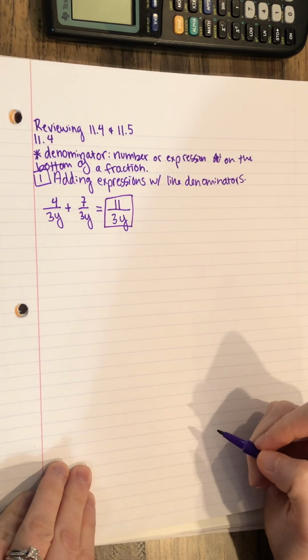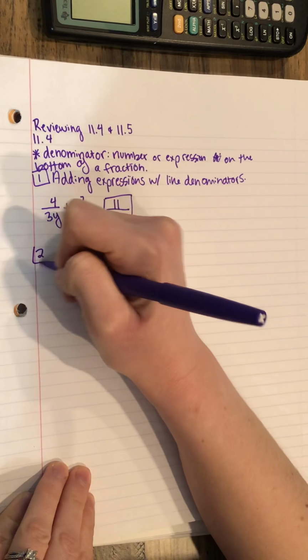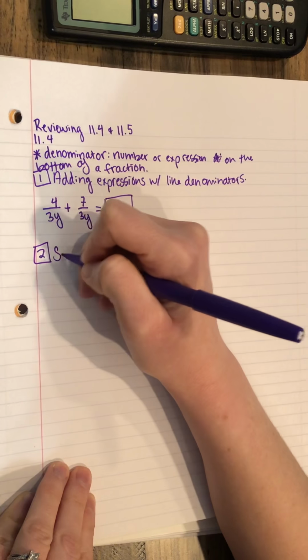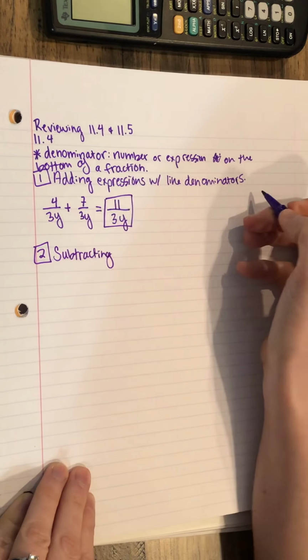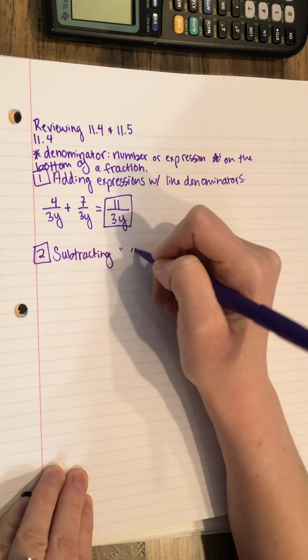That simple, okay? The second thing is subtracting expressions with like denominators.